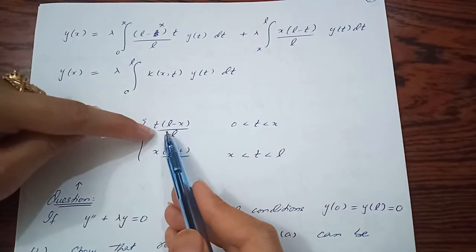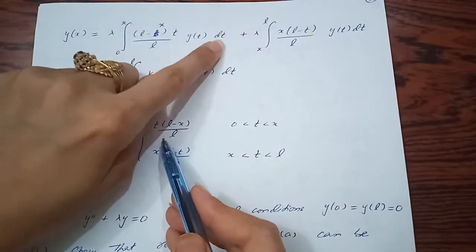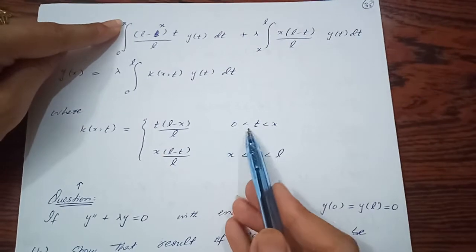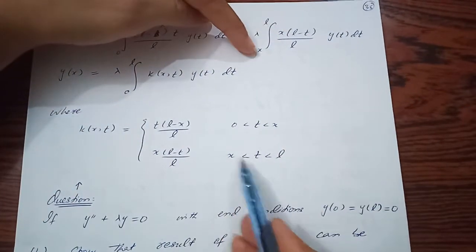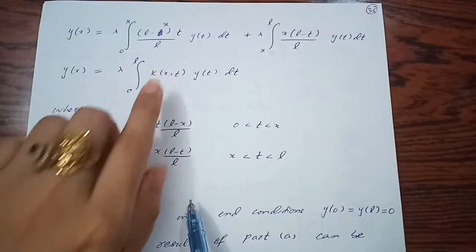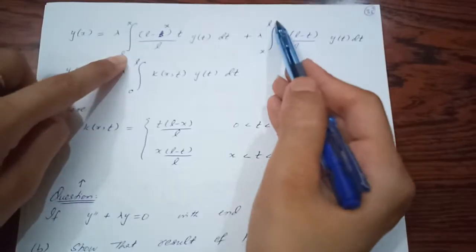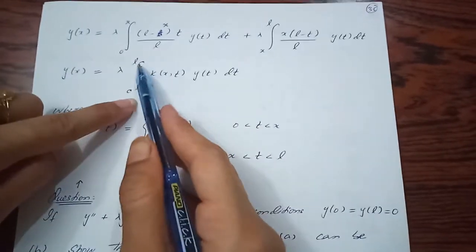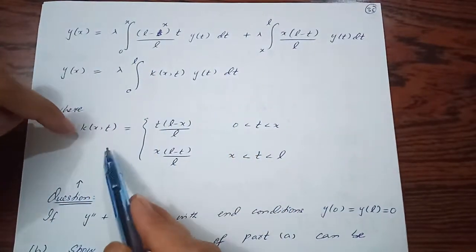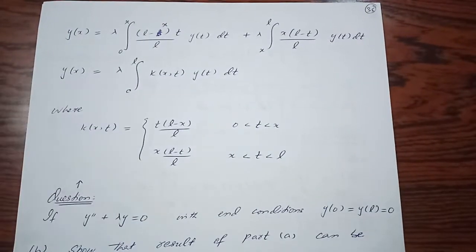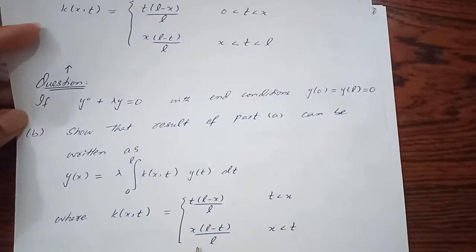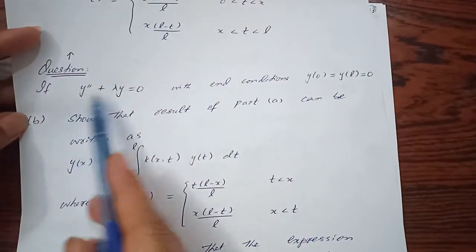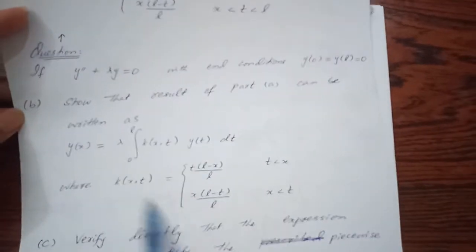So the first one is when t is from 0 to x, so 0 is less than t is less than x, and the second kernel of xt is from x to L. So we can write it combined from 0 to L, k of xt y of t, where the kernel is defined like this. So your part B is also solved, that is how you can convert part A into this form.